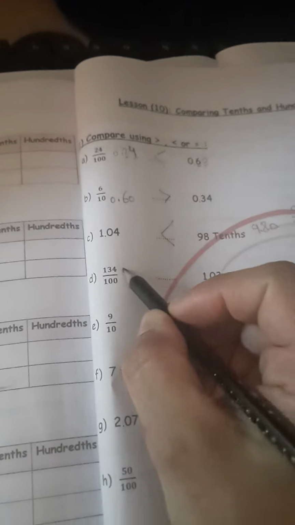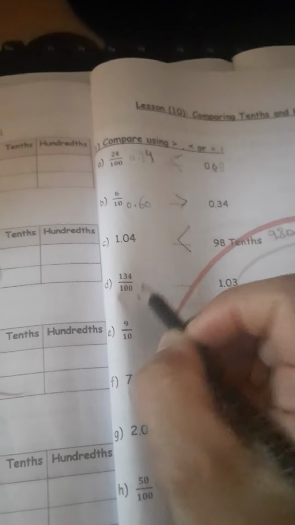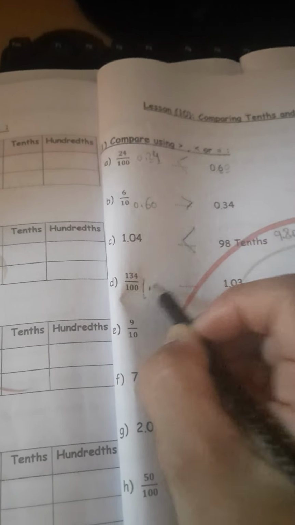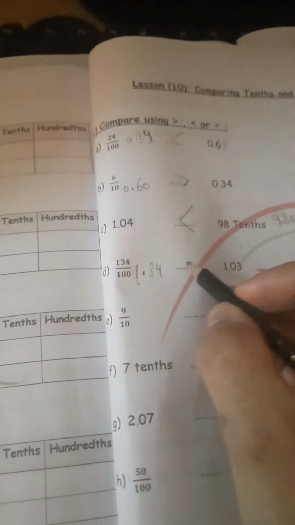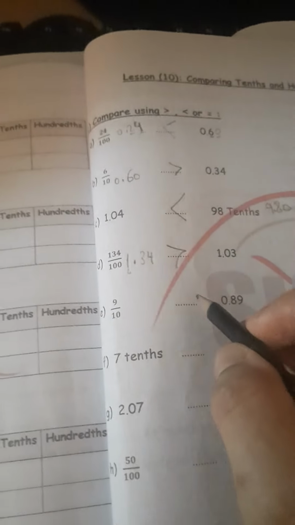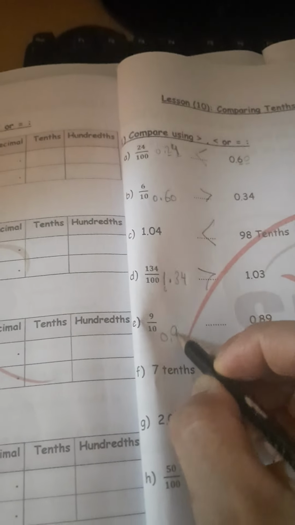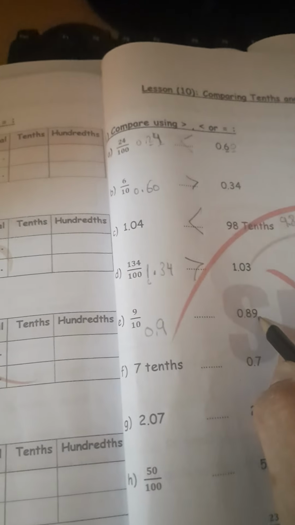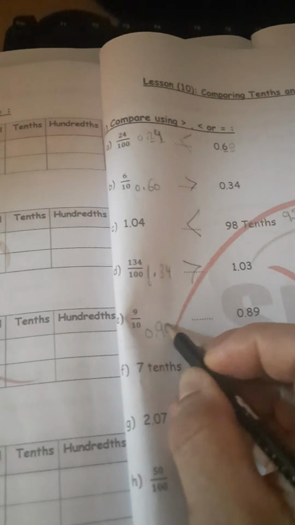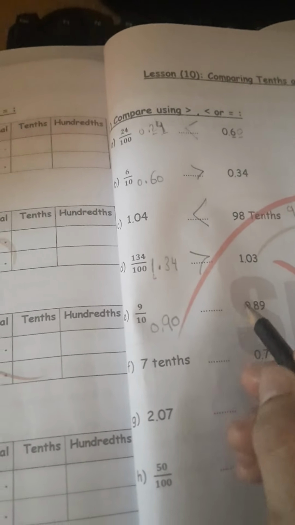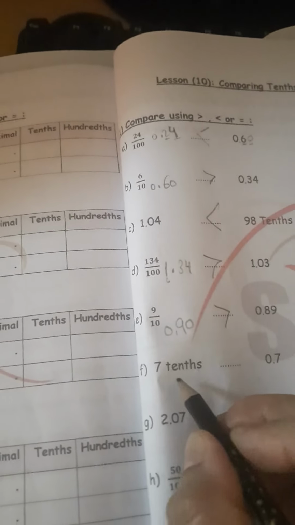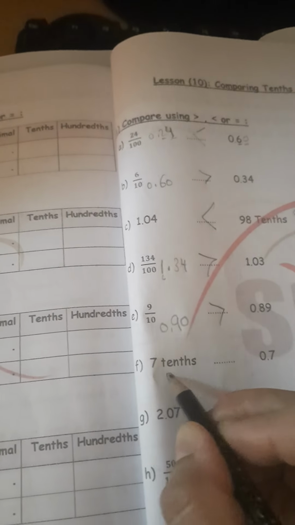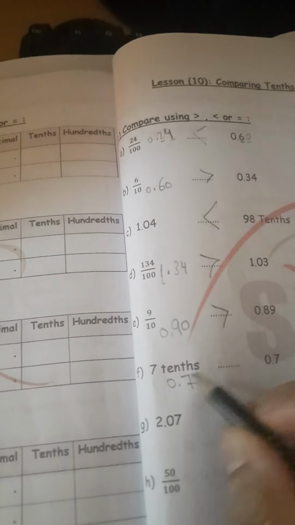134 over 100. Here this number will be 1.34 and this is 1.3, so 1.34 is greater. Here 0.9 and 0.89, which is greater? I have to balance it first. This becomes 0.90, so this is greater. 7 tenths means 7 over 10, which is equal to 0.7. 0.7 and 0.7, of course they are equal.